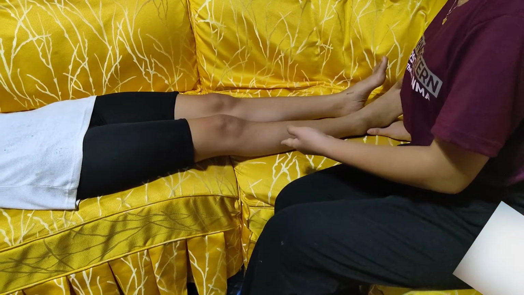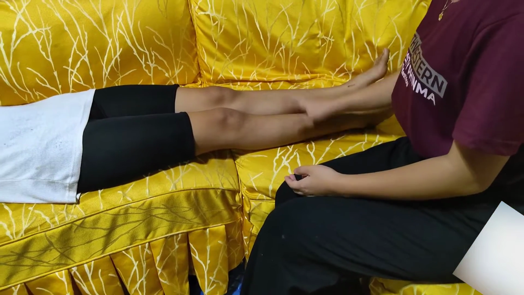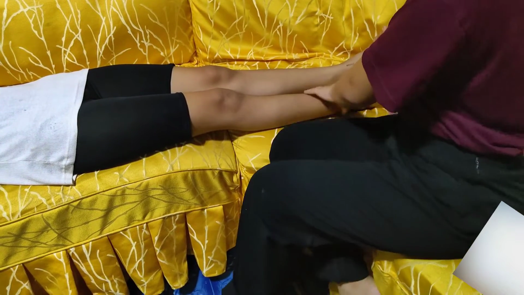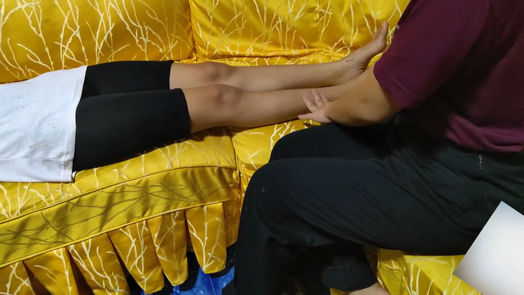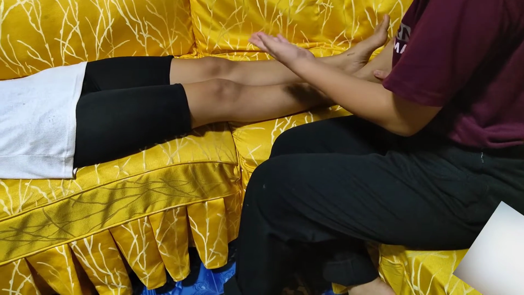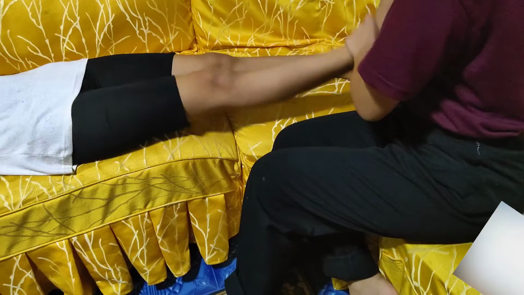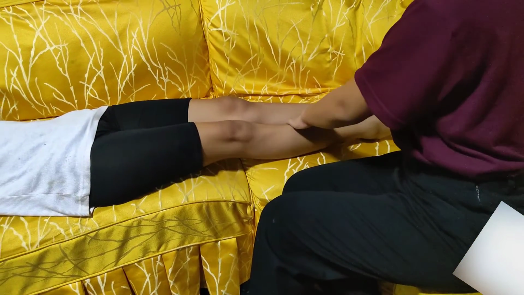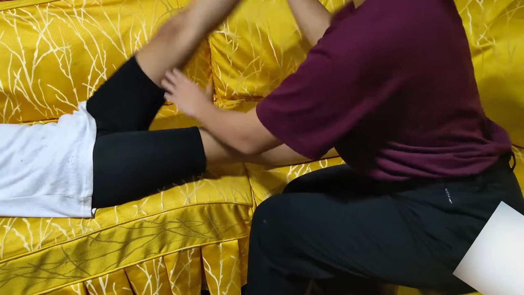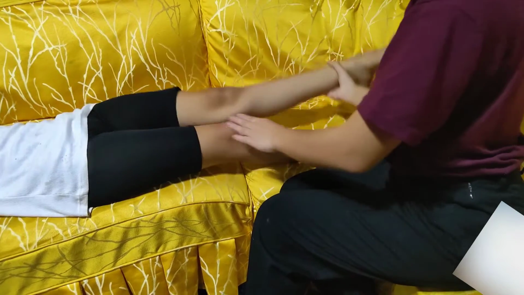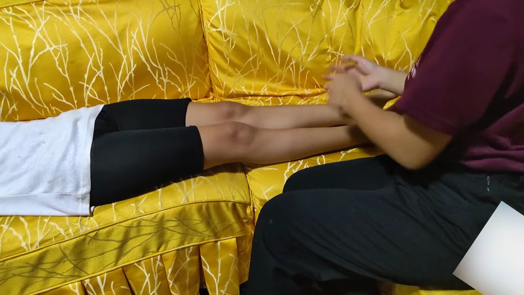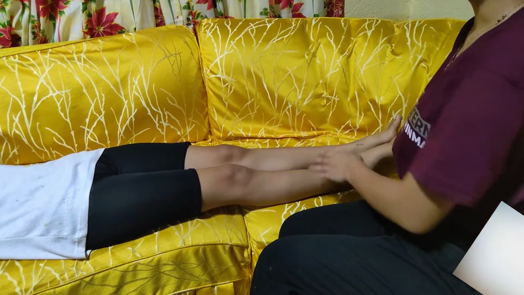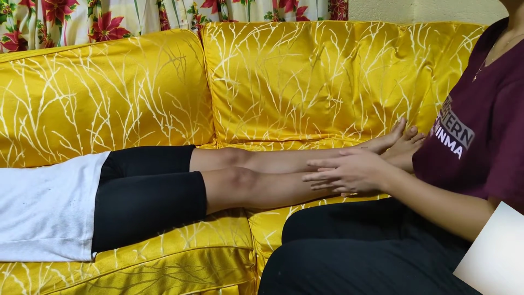Next, test for back and leg pain. Ma'am, do you feel any pain in your leg or in your back? No. Okay, so I'm going to raise your leg at 90 degrees. If you feel any pain, please verbalize it, okay? Do you feel any pain? No. The other one. Do you feel any pain? No. Okay, it is normal to feel pain in your hamstring when you raise your leg at 90 degrees.